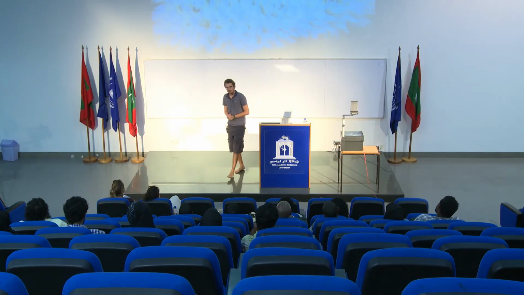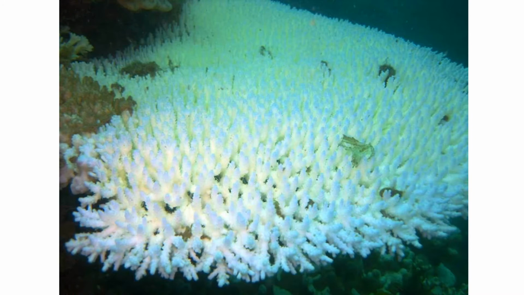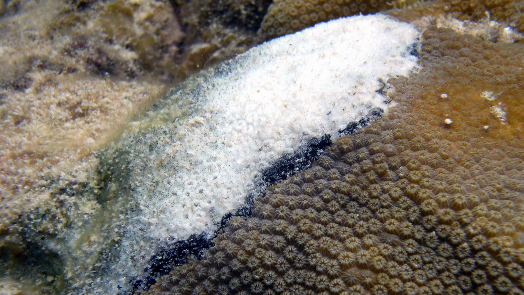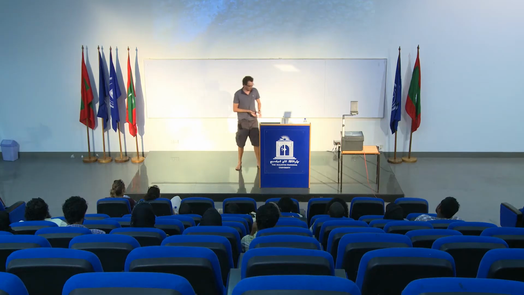With that comes coral bleaching, which is the loss of the symbiotic algae, the zooxanthellae, associated with all these scleractinian corals, and it puts them into a stressed state. And then when the coral's stressed, it makes them more susceptible to things like coral diseases. This is what I principally study, and this is what we're going to have a look at for the rest of the talk.